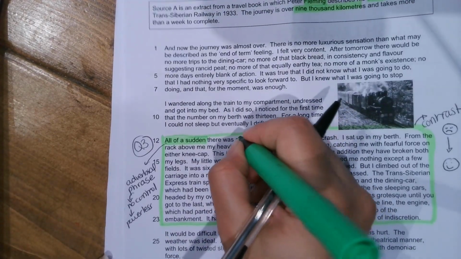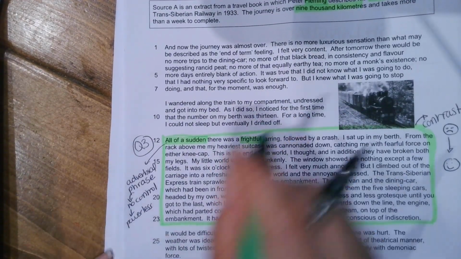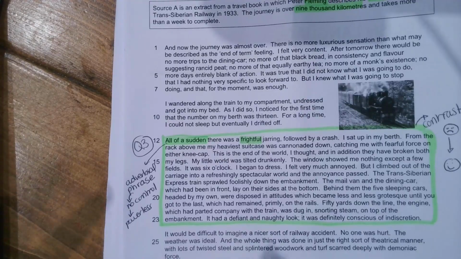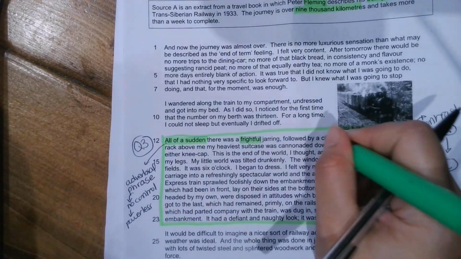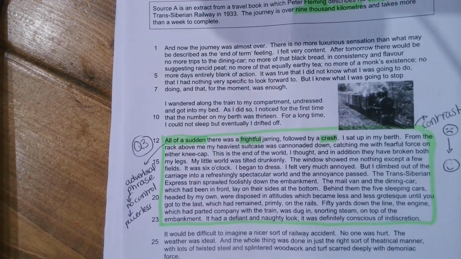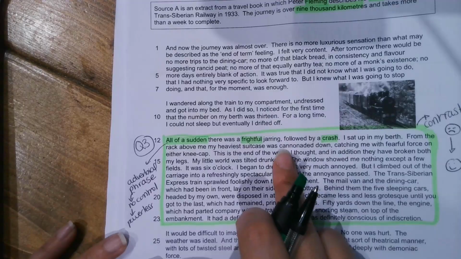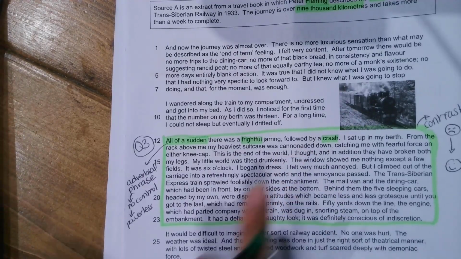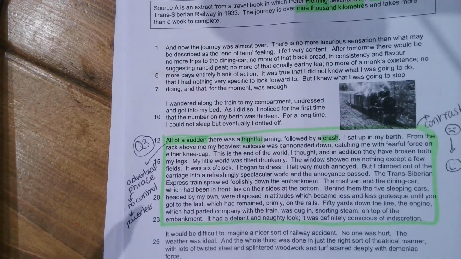Now, I really like the word "frightful", okay? And even the word "jarring" is quite onomatopoeic. But I'm also going to go for the word "crash". I think that straight away, those two words are really important. Because I'm starting to notice a bit of a semantic field. I've got "frightful", I've got "crash". And then I've got the word "cannonaded". Like a cannon, think about Charge of the Light Brigade. Cannon to the left of them, cannon to the right of them, cannon behind them.